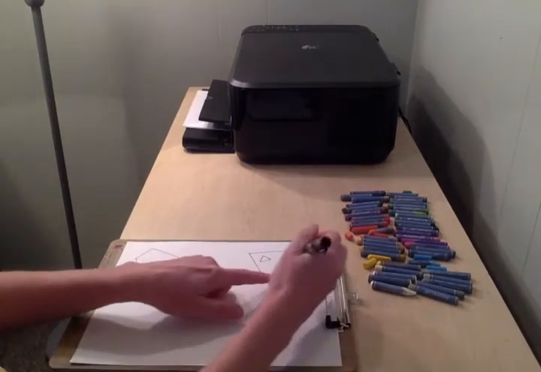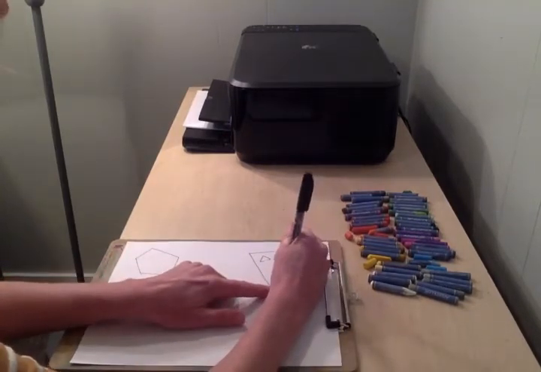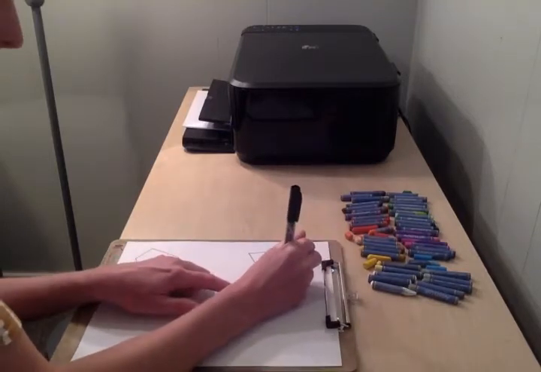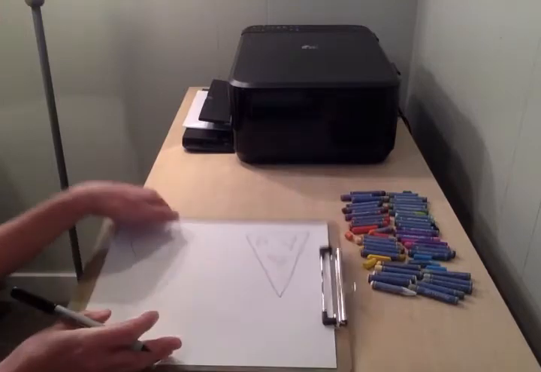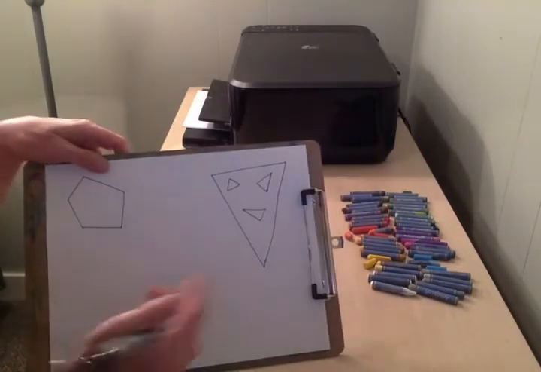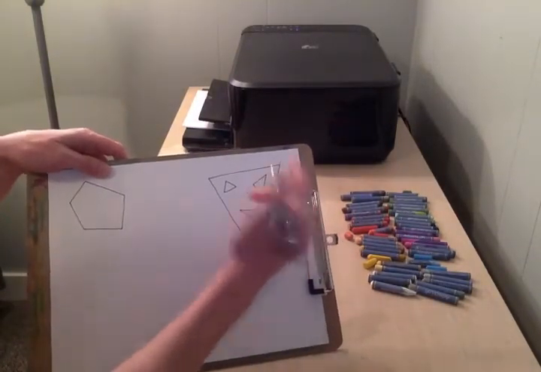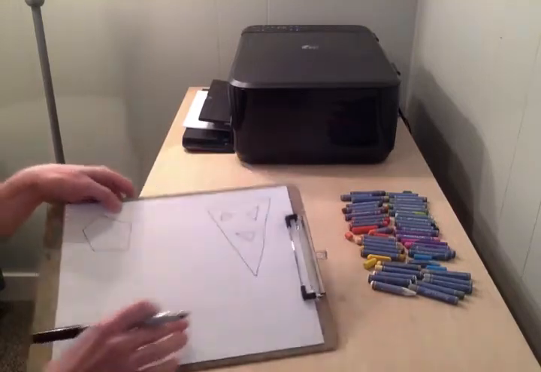Okay, and then let's do a scalene triangle. So we want to have no sides the same length here. So it could be a right triangle or not. There you go. Okay, so there's a scalene. They look similar, but we'll do our best to make them different.